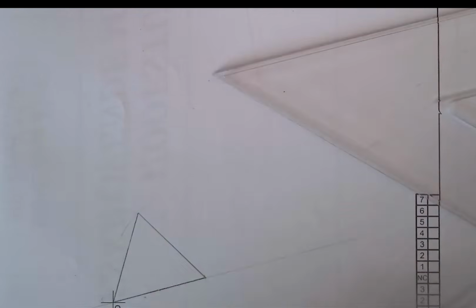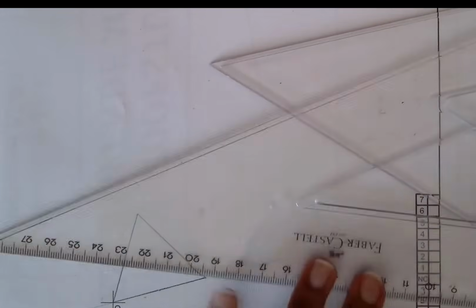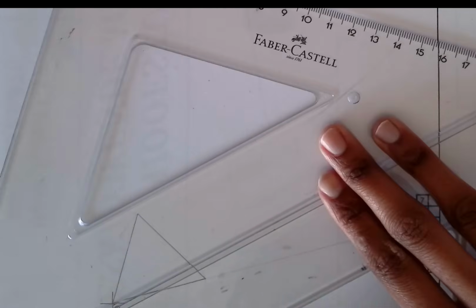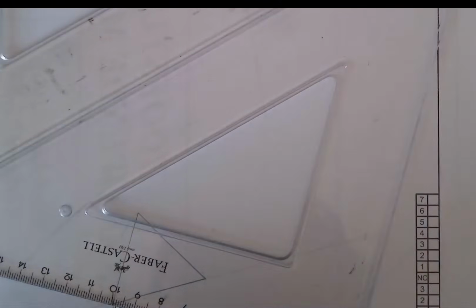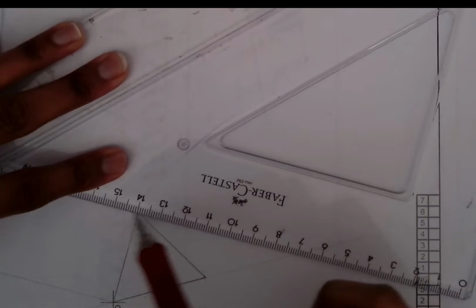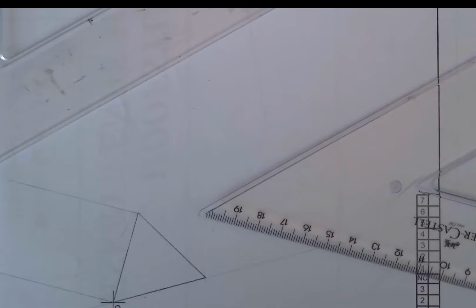They were like this before, so I'm going to turn the 30 degrees into this direction and then ensure that I'm focusing on this side. So I'm going to turn them once again like that, and then ensure that I draw my perpendicular line there, and then also here.